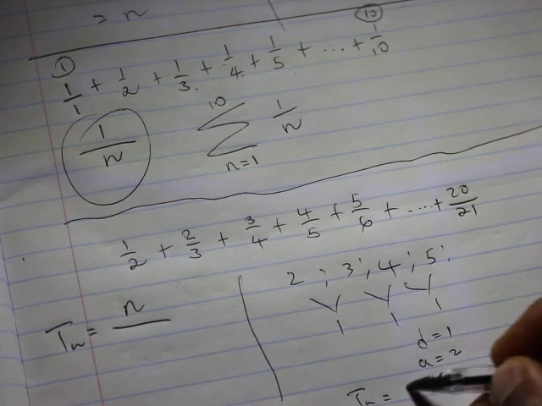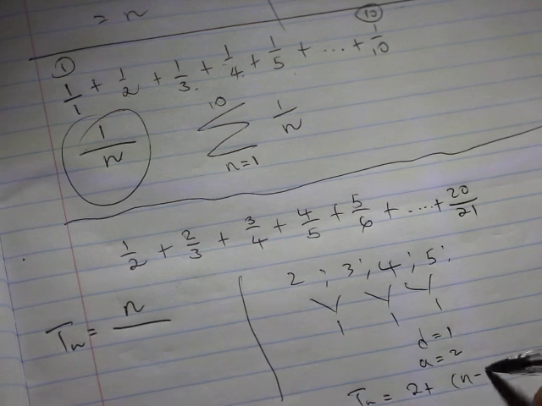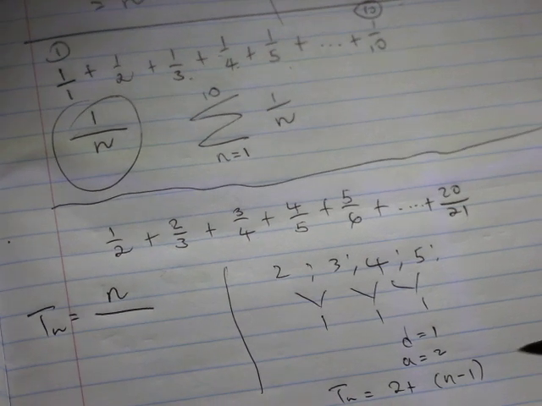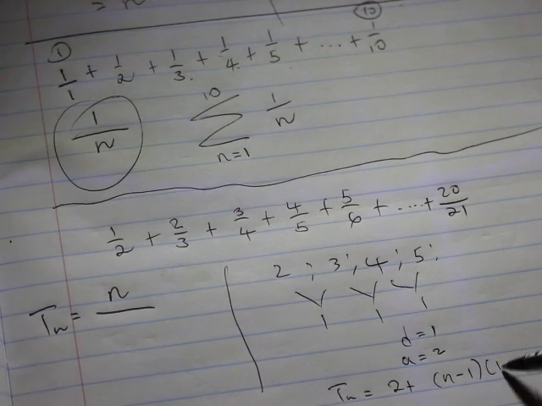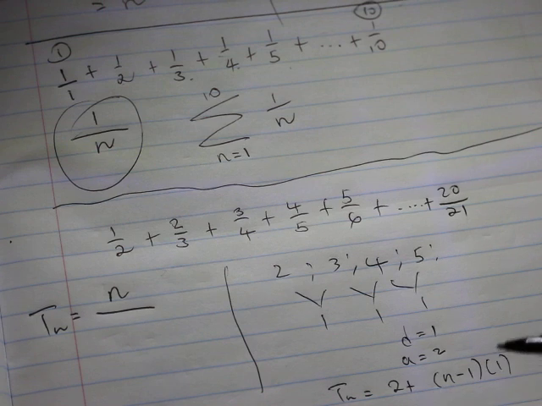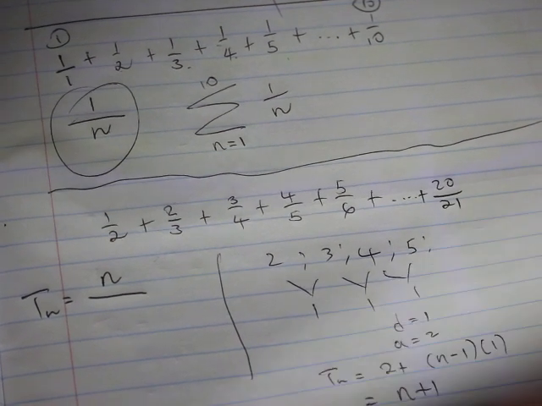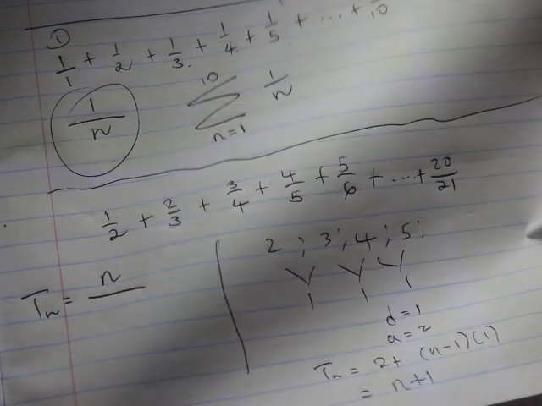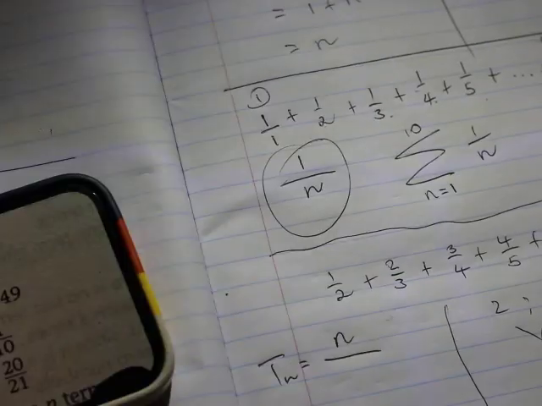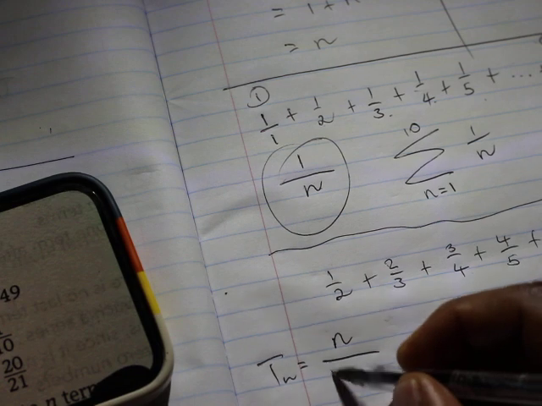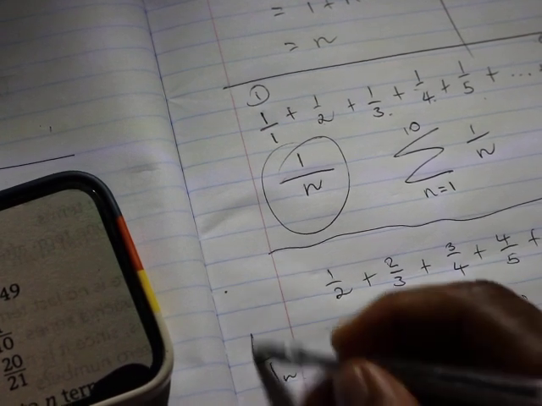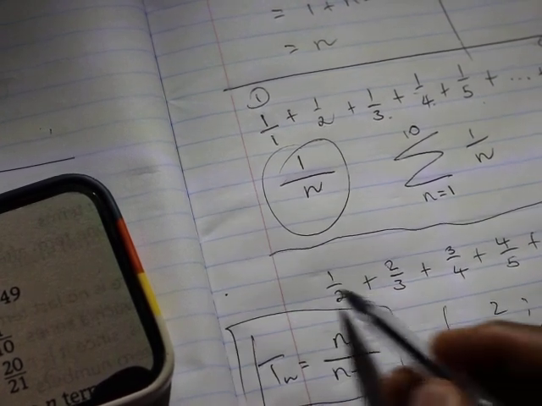So Tn is equal to 2 plus n minus 1 times d, which is 1. And this gives us n plus 1. I hope you can see n plus 1. Meaning that in the denominator it's n plus 1. So this is our Tn.